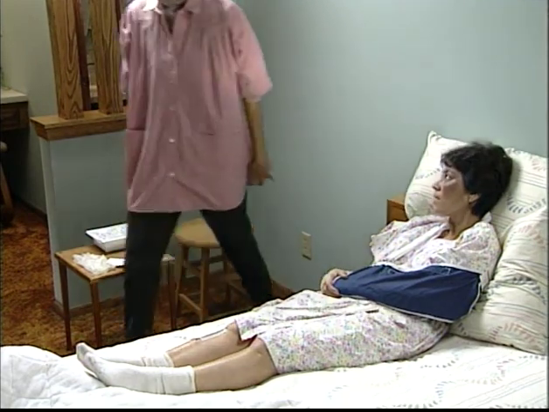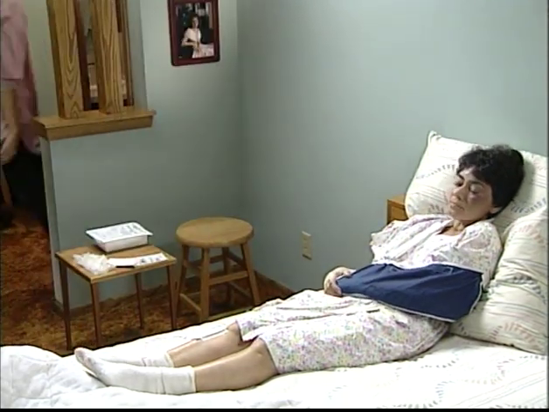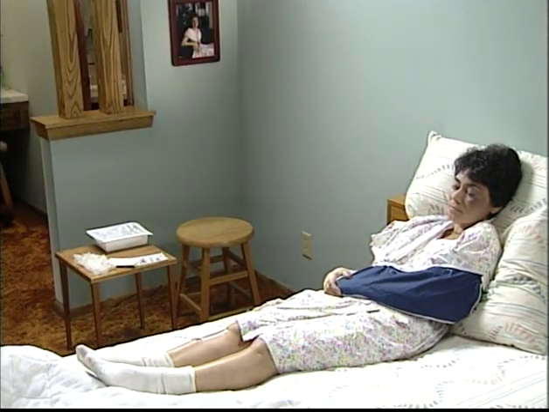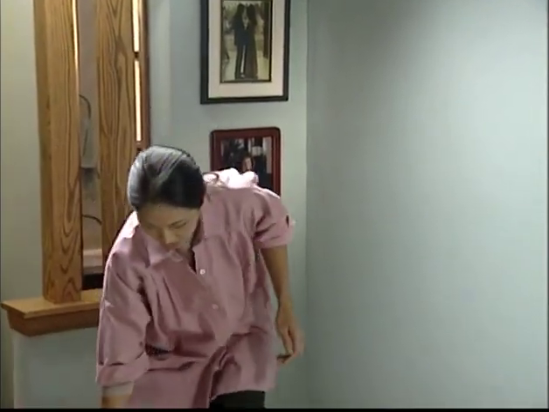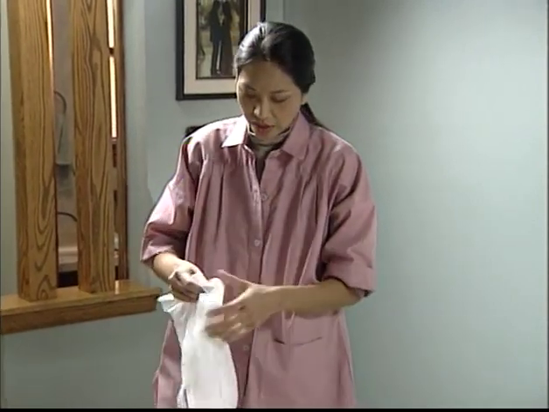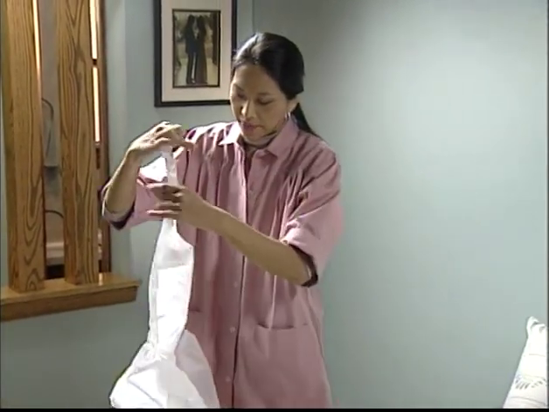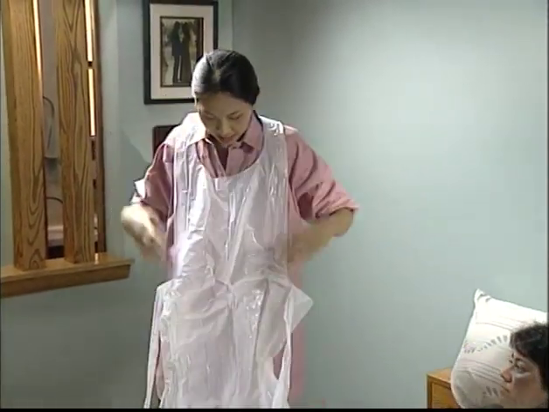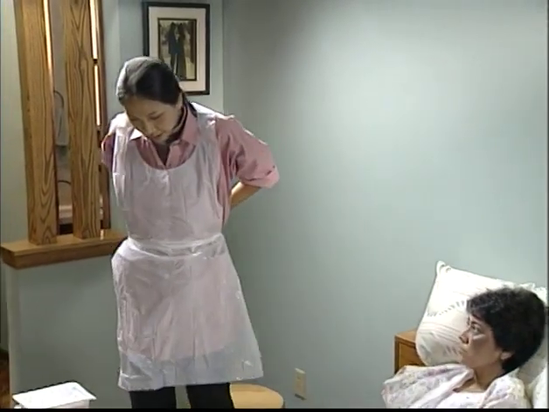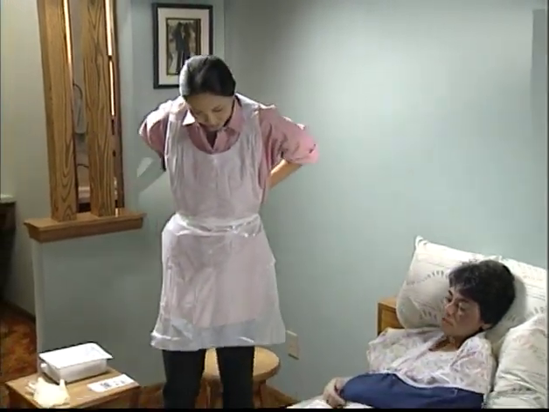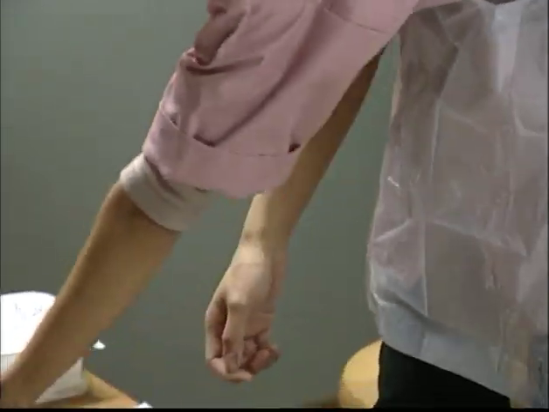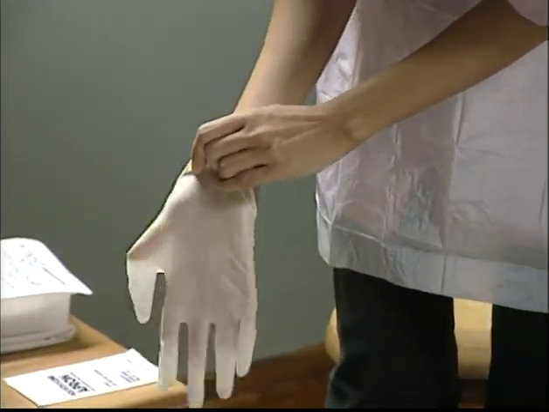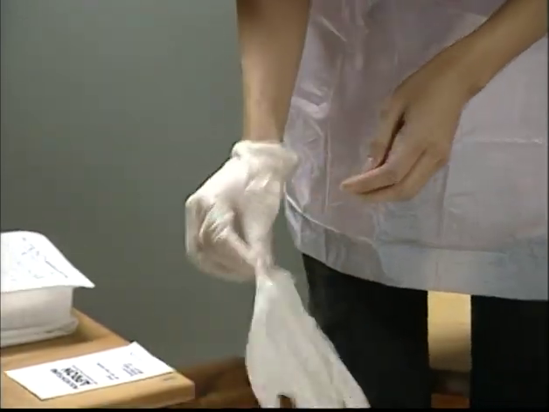She washes her hands again to begin the procedure and puts on appropriate personal protective equipment. In this case, Tricia will wear a plastic disposable apron and non-sterile gloves to remove the soiled dressing. It is not always necessary to wear a gown or apron to remove a soiled dressing. Base your decision on the location and condition of the wound.